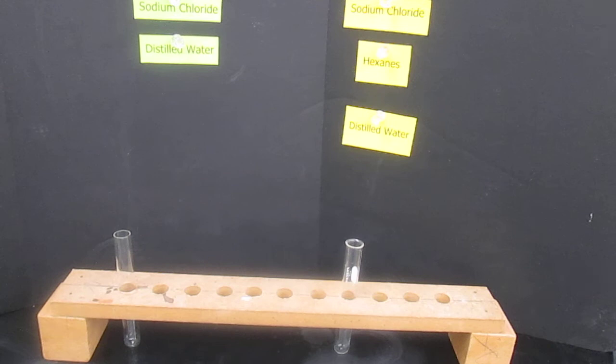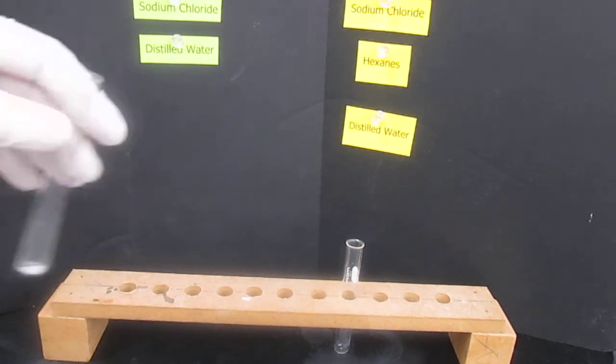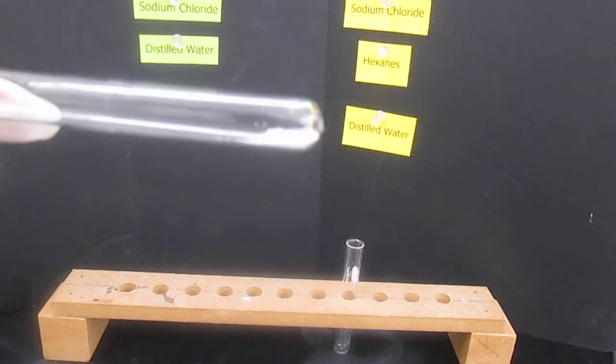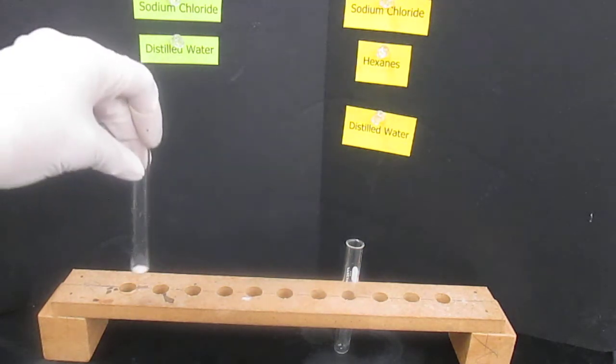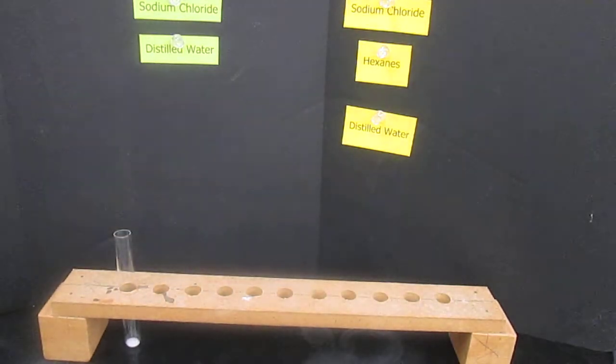In each of these test tubes, I'm going to put a small amount of sodium chloride. In your data table, you are to write a description of what sodium chloride looks like before we mix it with anything. And so, as you would guess, it is just like normal table salt. So you're recording that description in your data table. You only have to record it once, but I need 2 test tubes for what we're doing today.